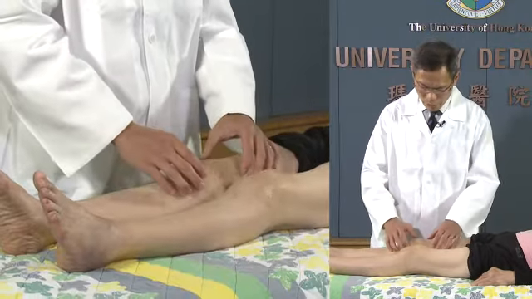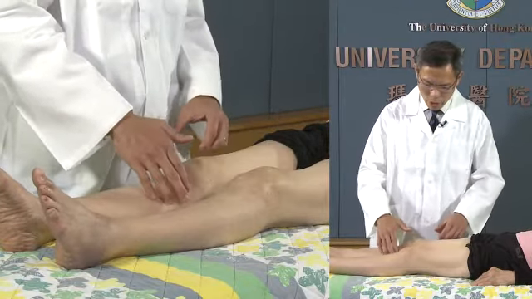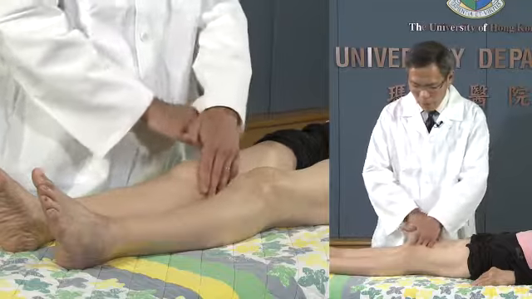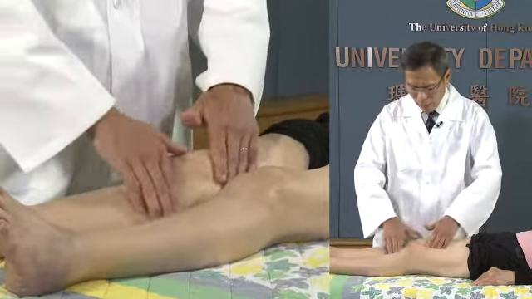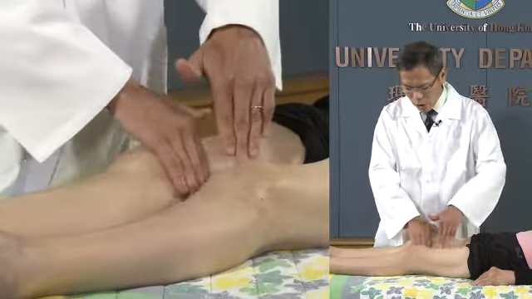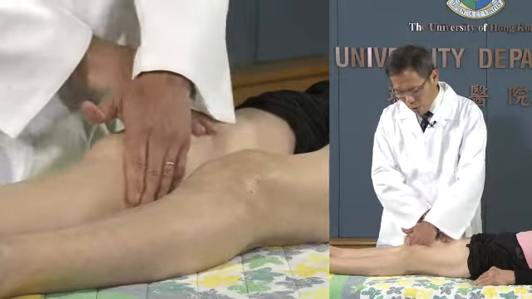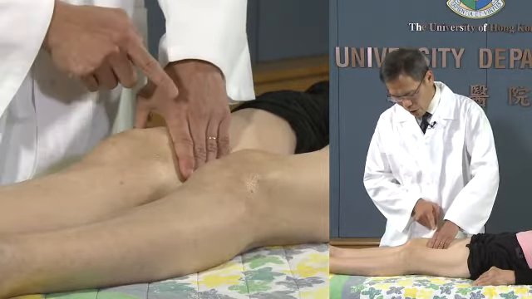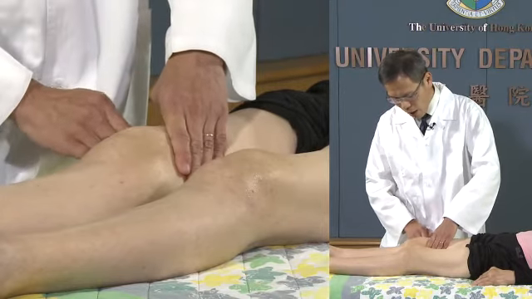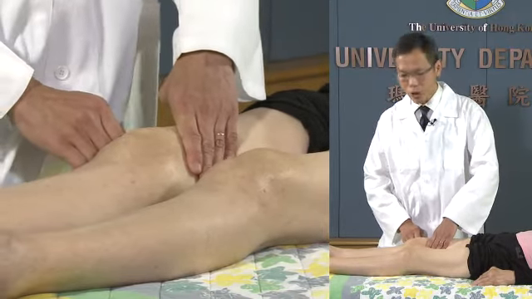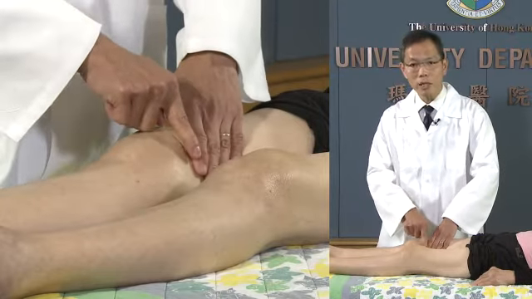For example, with the right knee, if there is an effusion, we will try to milk all the fluid from one side, in this case the medial aspect of the knee joint, to the other side of the knee joint. We stop the fluid from returning through this way, and then we run our hand down this way, and if there is fluid accumulation, you will see a bulging of the knee joint over this aspect.